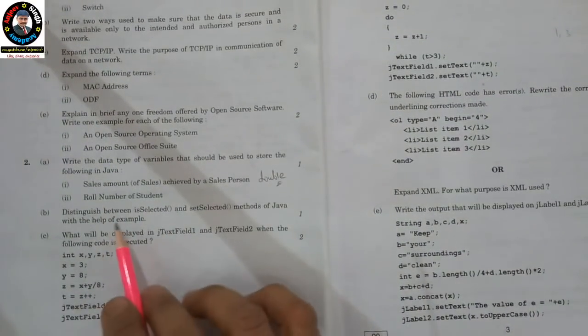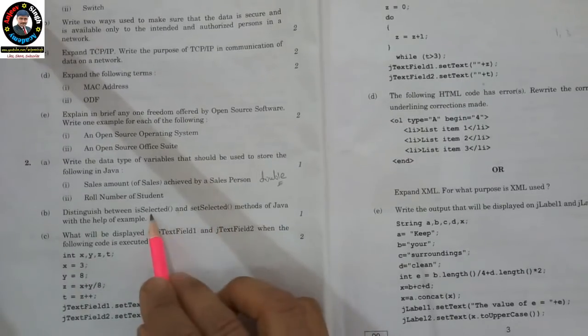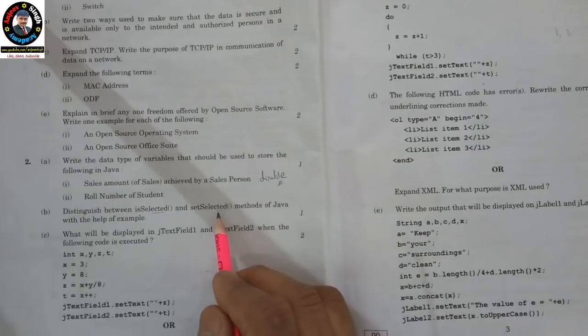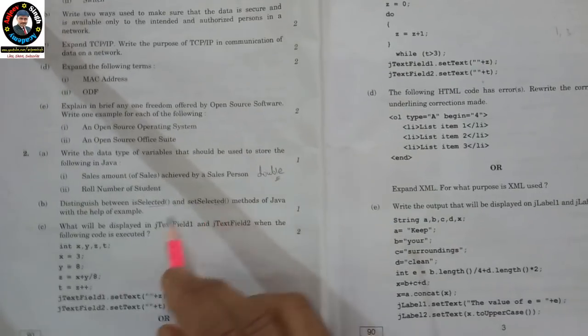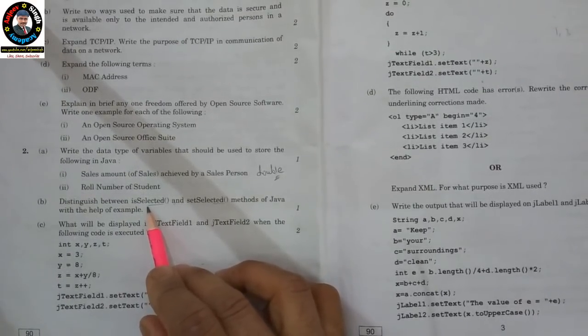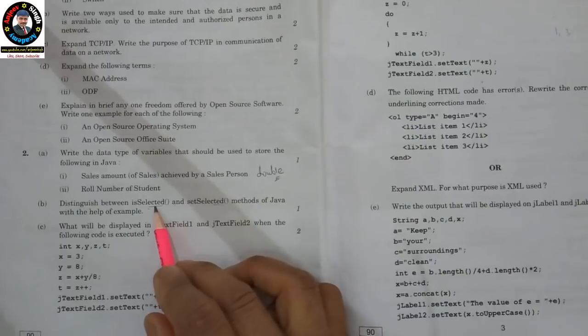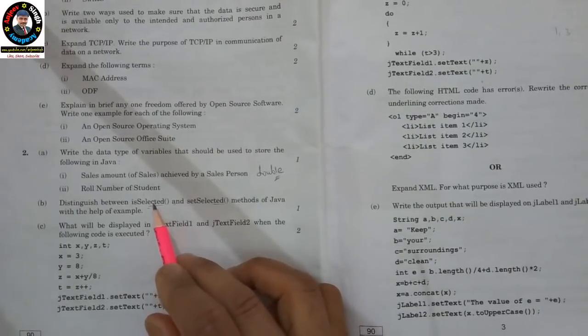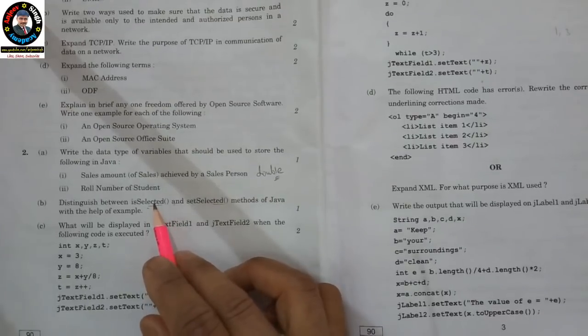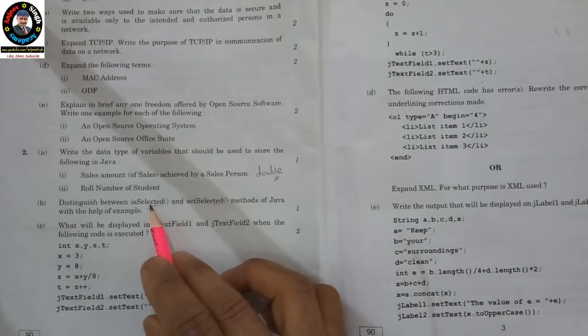Okay. Distinguish between isSelected and setSelected. isSelected and setSelected both are used to access the selected property of a particular component of the Swing control. isSelected is used to verify whether the particular component is selected or not. This function will return true or false on the basis of the selected value. Means it returns the value of the selected property. If the value of selected is true, it returns true. If the value of selected is false, it returns false.